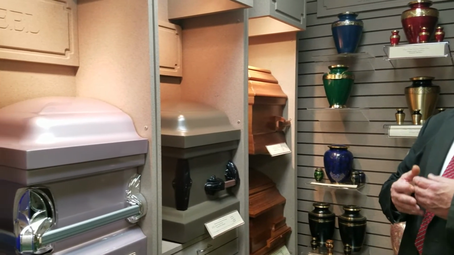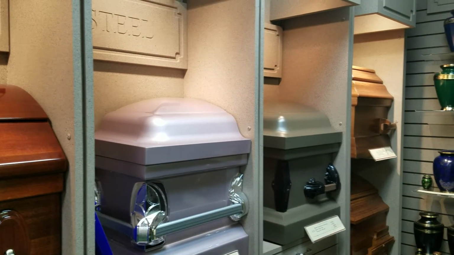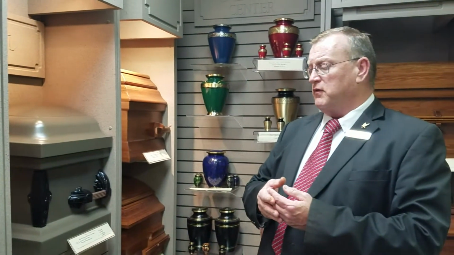Now, along this wall, you'll see a lot of different examples of the caskets that we offer, and that's from steel to stainless steel, copper, and bronze. And let me show you a few of those.